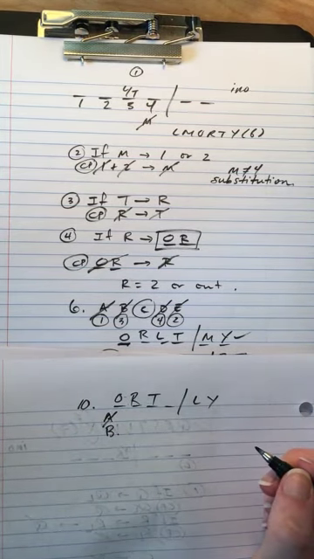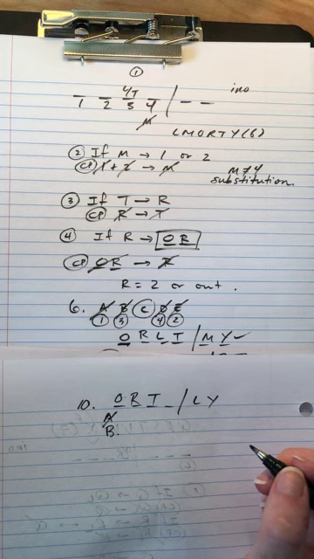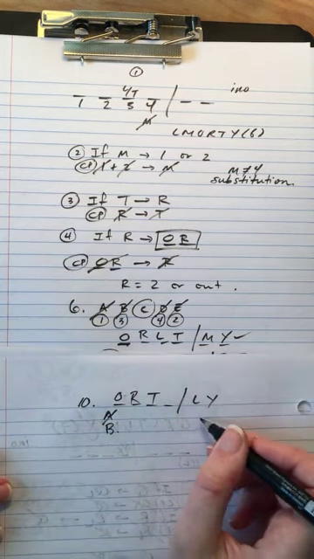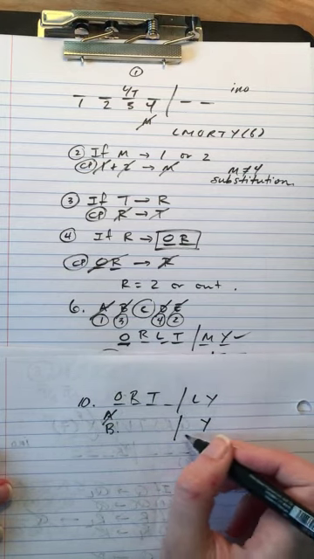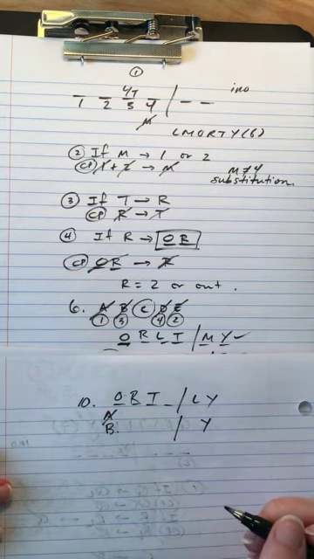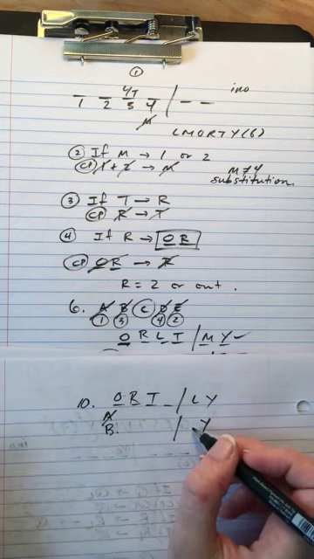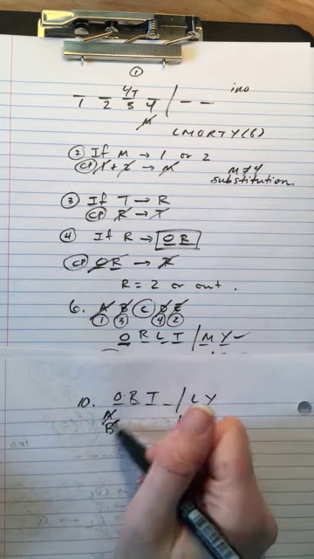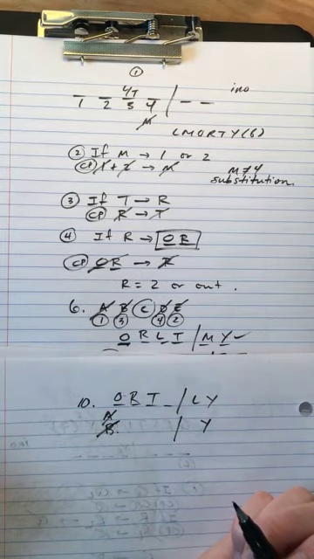B, could it be true that R also isn't assigned? Now if Y is out, then we only have one other spot that could also be out. So if R isn't assigned, T also isn't assigned, so we just don't have room for that. B can't be true.